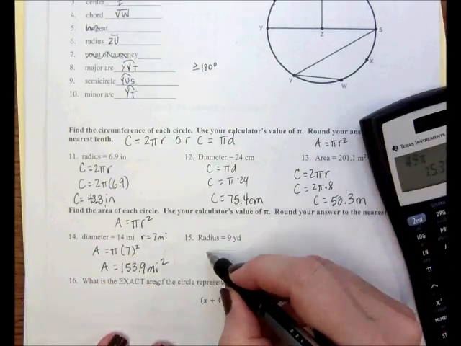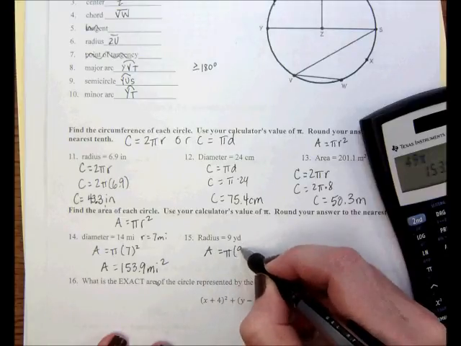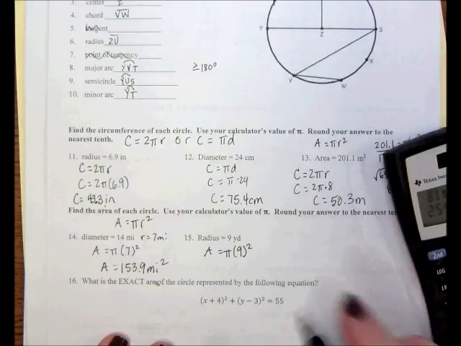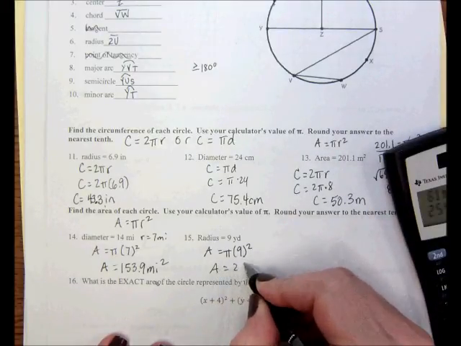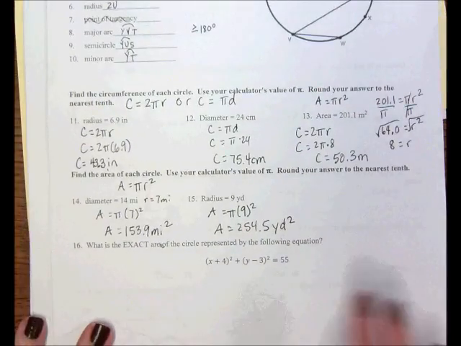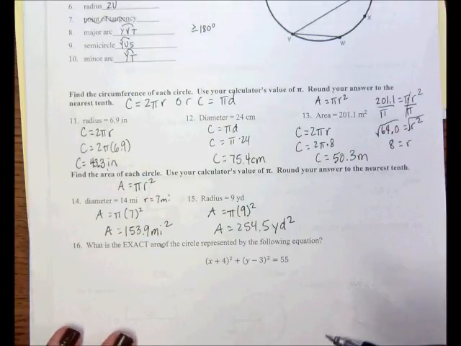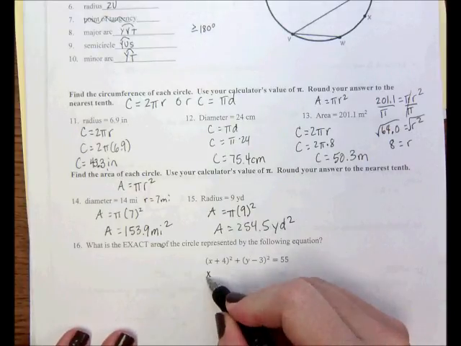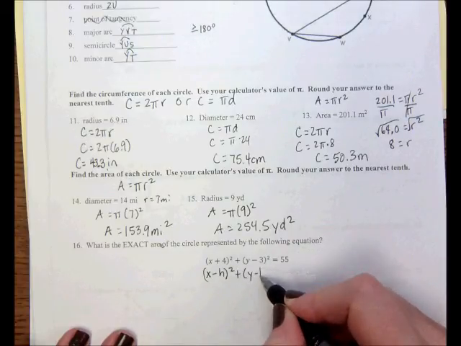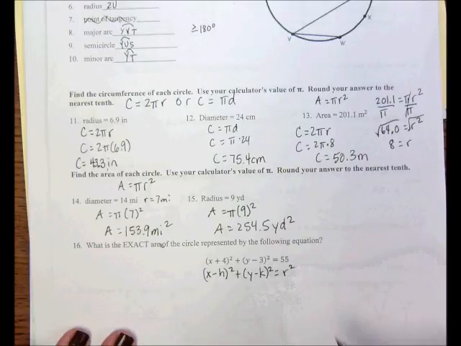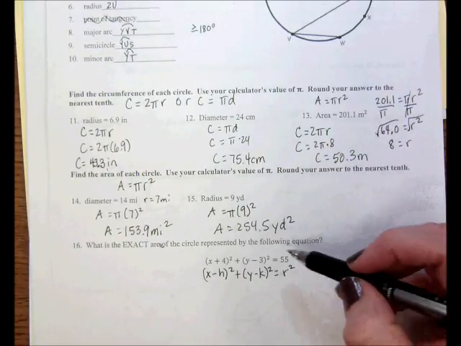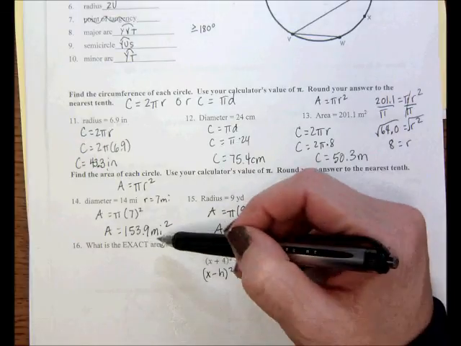Radius I'm given as 9, so again I just plug it into my formula, 9 squared, and so it is 254.5 yards squared. Now, number 16 gave people some trouble today, and once we go over it, I think that you will be surprised. So this is my standard equation of a circle, and this is on your formula sheet, so you need to be familiar with where it is because you will get a formula sheet for the test in the EOC. So it asks you to find the exact area.